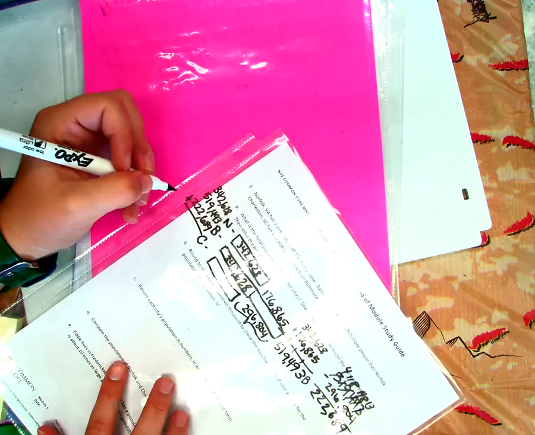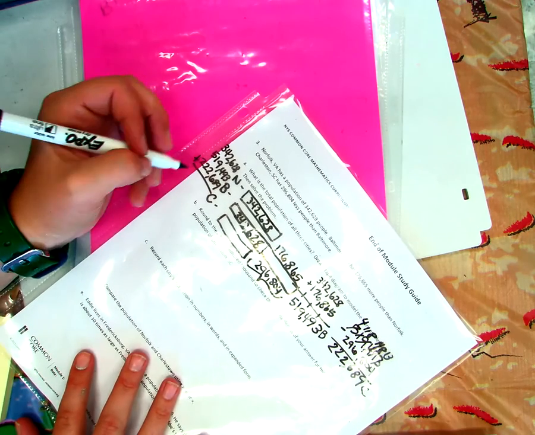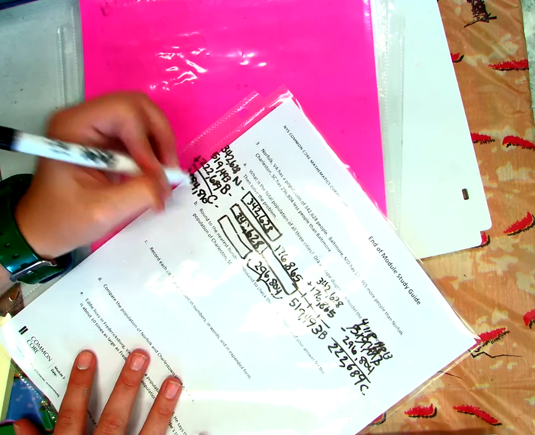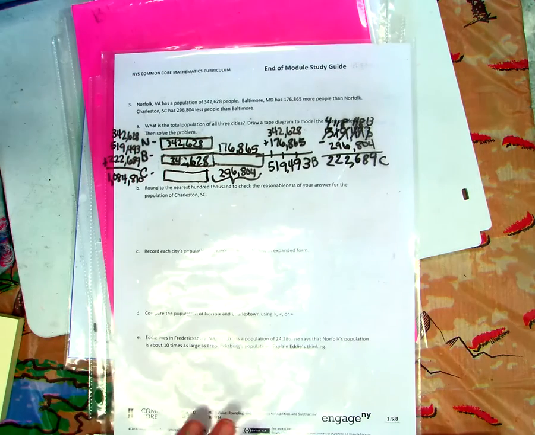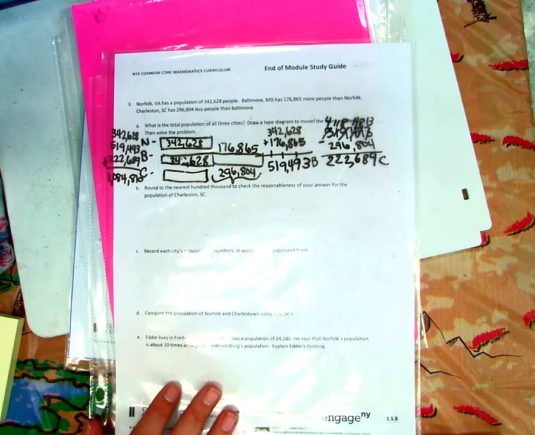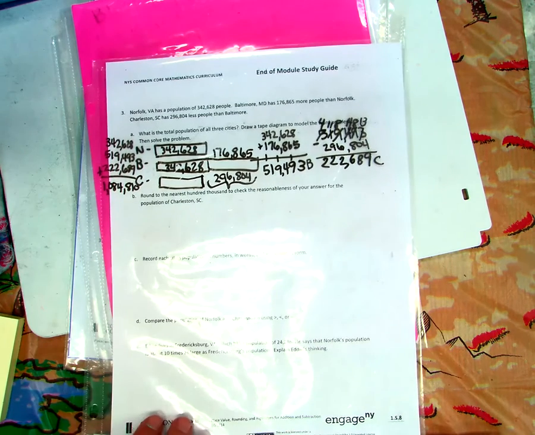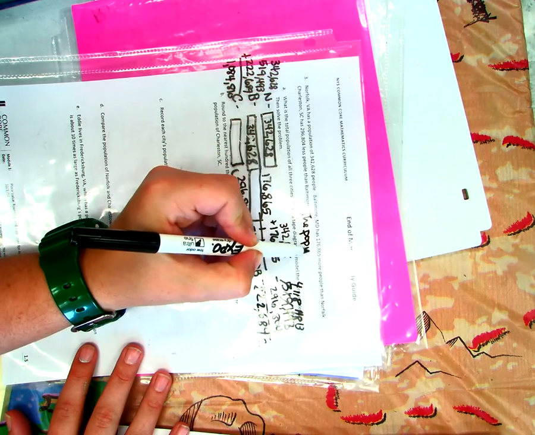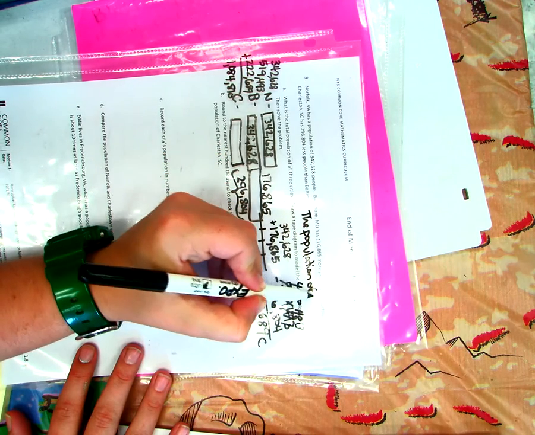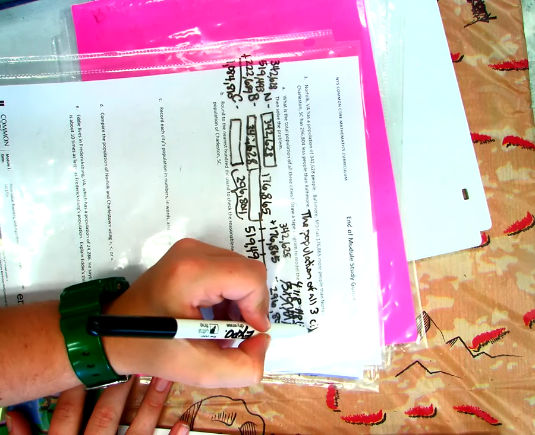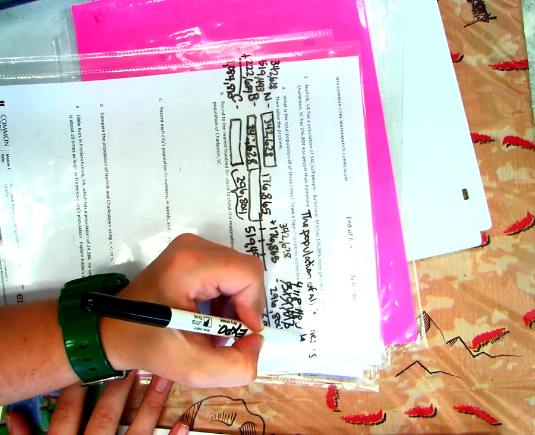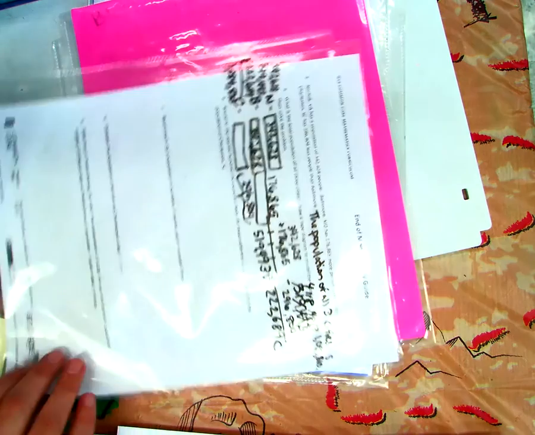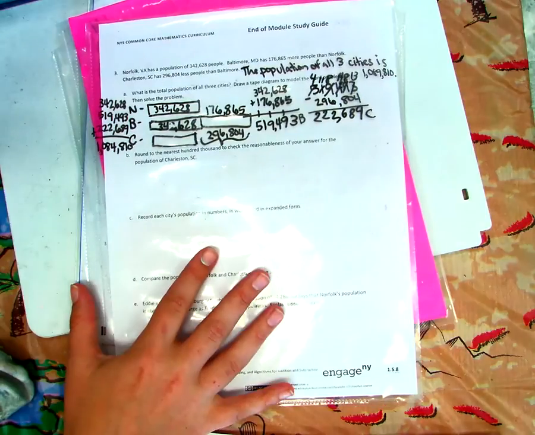Once you've done all your borrowing and carrying, you should get 1,084,810 as the population of all 3 cities. So I'm going to write that in sentence form. The population of all 3 cities is 1,084,810. And we finally got through A.